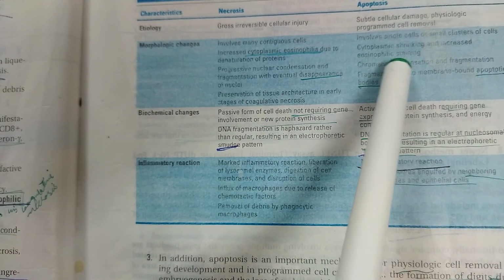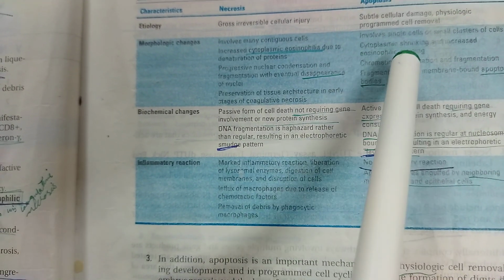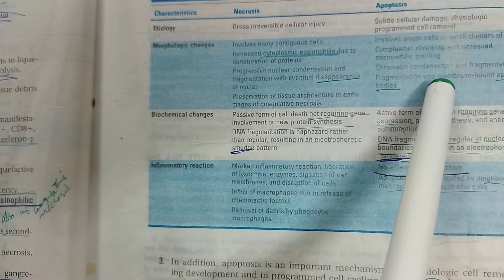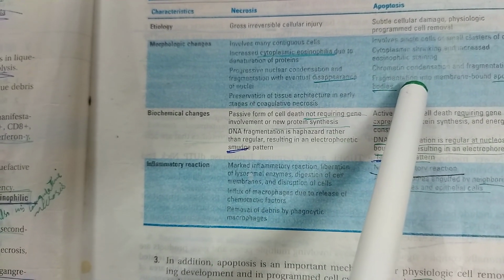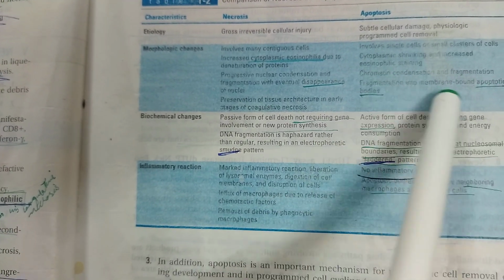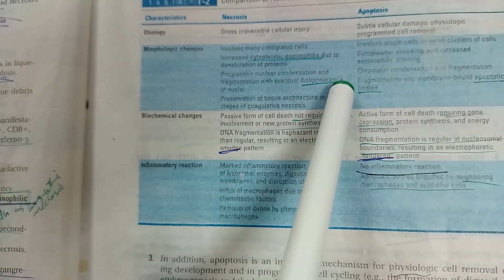There is cytoplasmic shrinkage and increased eosinophilic staining. There is chromatin condensation and fragmentation, with fragmentation into membrane-bound apoptotic bodies. In apoptosis, apoptotic bodies are formed. Okay.